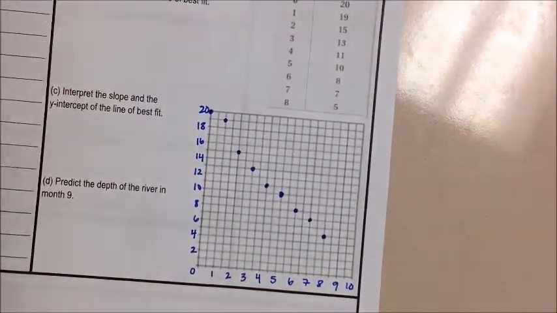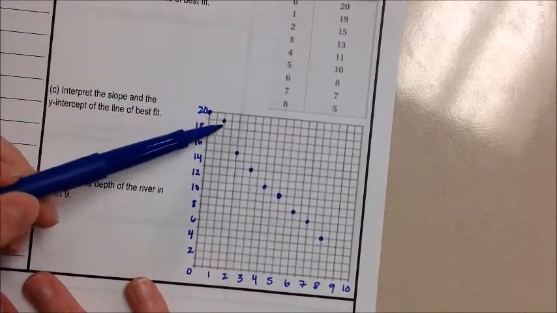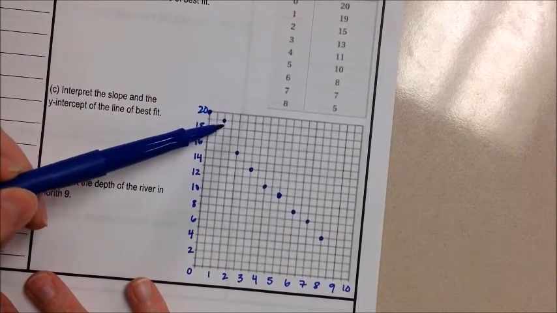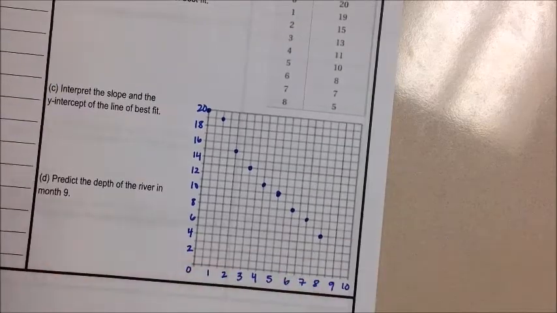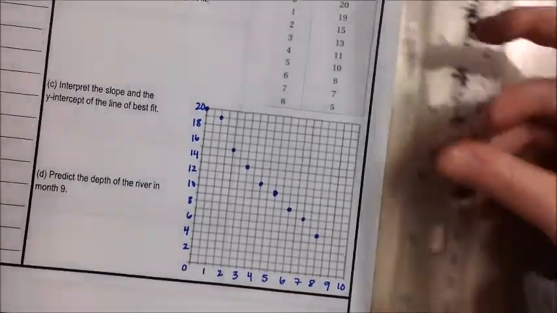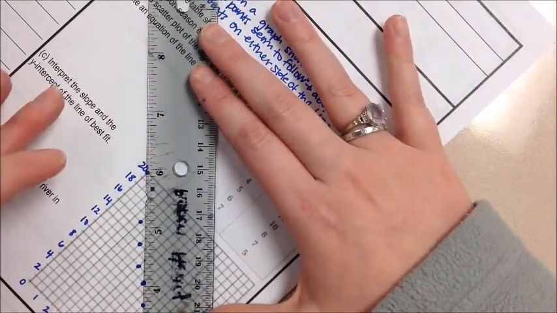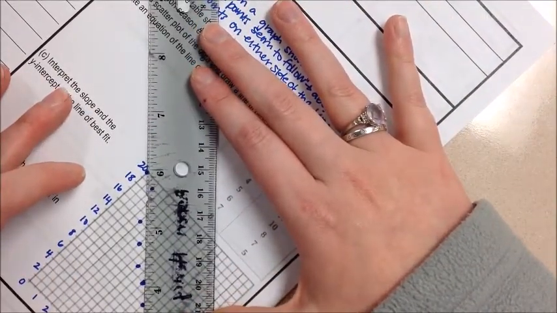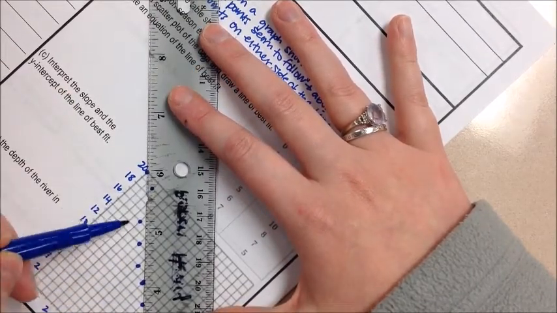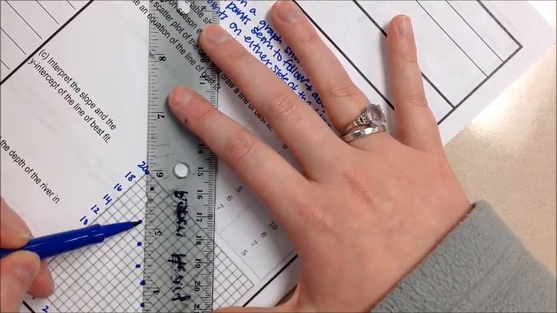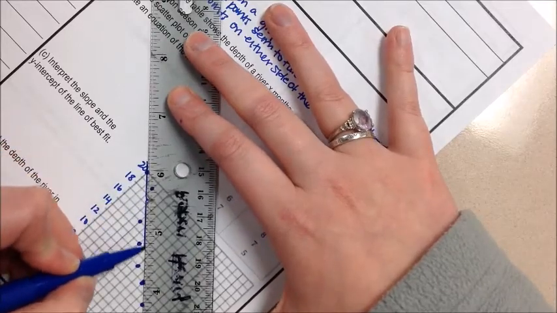Okay, so you can see that there's a general pattern here going on. Okay, the only difference is this one right here. There wasn't a big change from here to here, and then there was a big change from month 1 to month 2. Okay, so I'm going to do my best to draw a line that represents my data. Now, remember, I want to have about the same number of points on either side of the line. So if I draw a line between 5 and 6 right here, I've got 1 point, 2 points, 3 points, and it actually goes through this point too, and then 1, 2, 3 on that side. So that's a pretty good line, so that's where I'm going to draw my line.